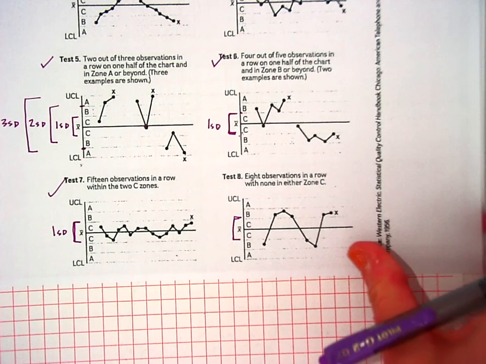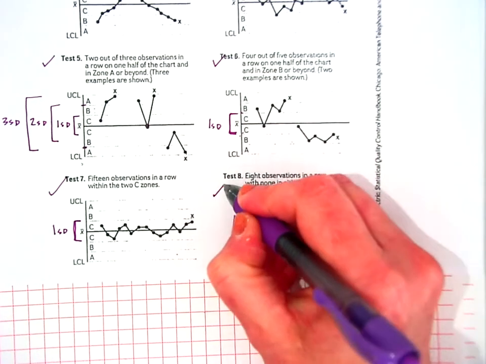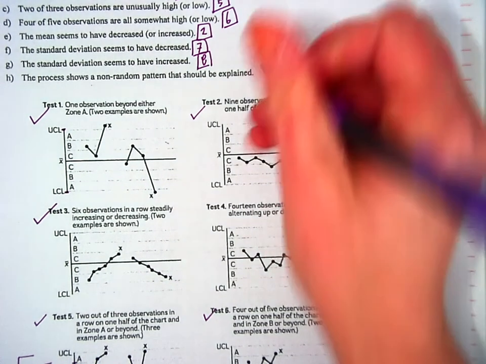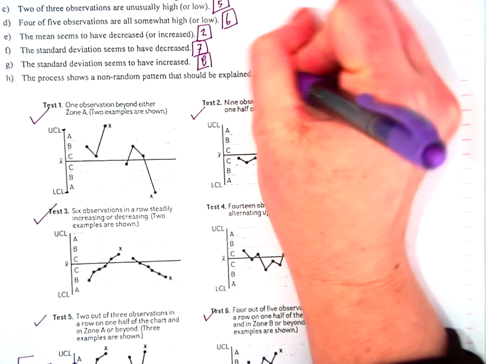All right, lastly, what's left over? The process shows a non-random pattern that should be explained. Okay, so that would be our last one, 4. Right, so looking at 4, why do we say that's a non-random pattern? Well, it looks like we're seeing someone who has made it go high, low, high, low, high, low.